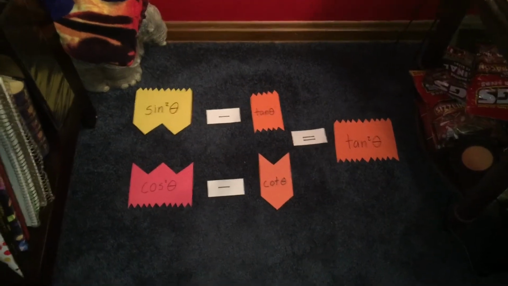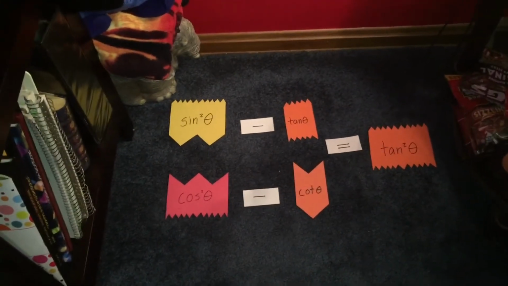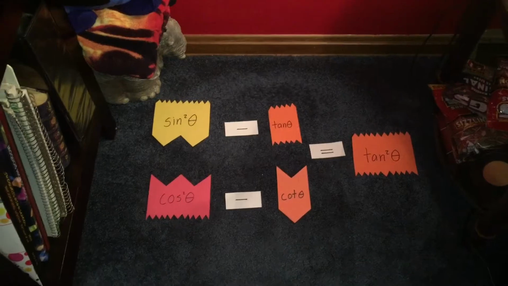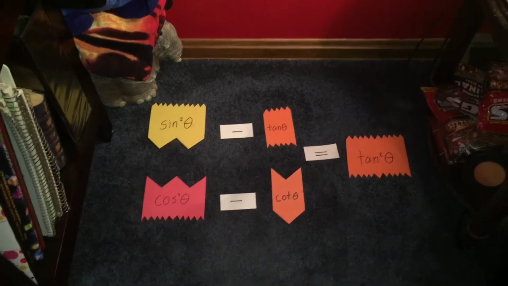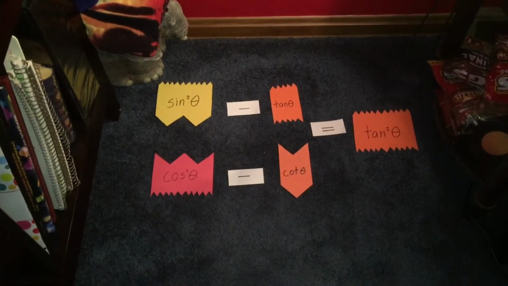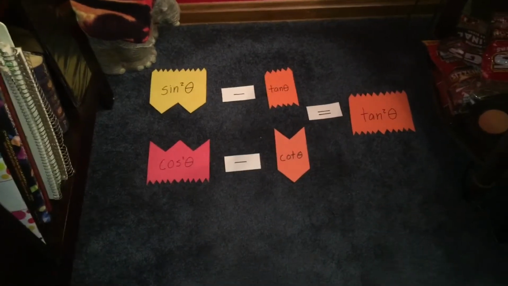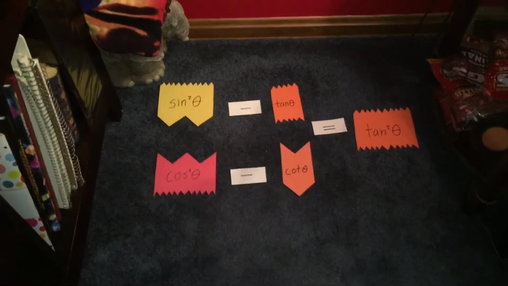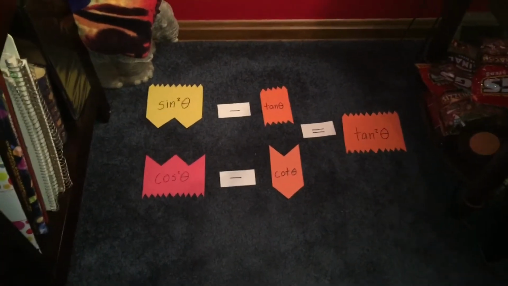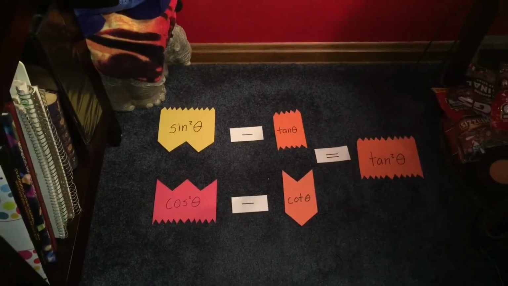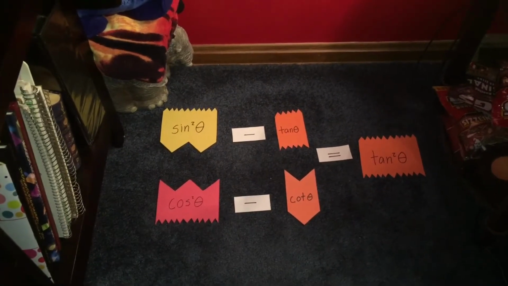Today we're going to be verifying that (sine squared of theta minus tangent of theta) over (cosine squared of theta minus cotangent of theta) equals tangent squared of theta. So the first step is to change everything to sines and cosines.